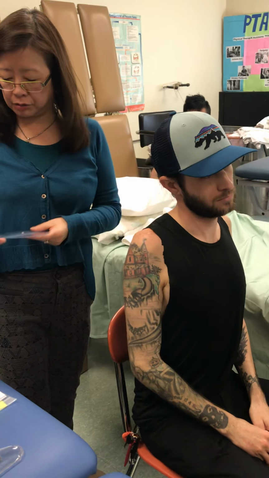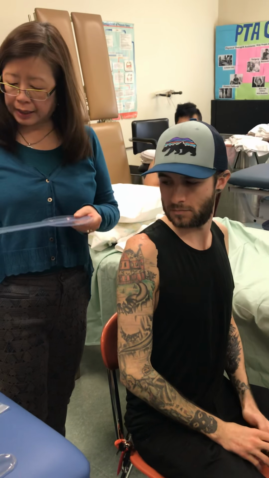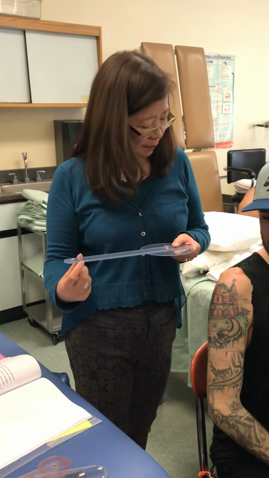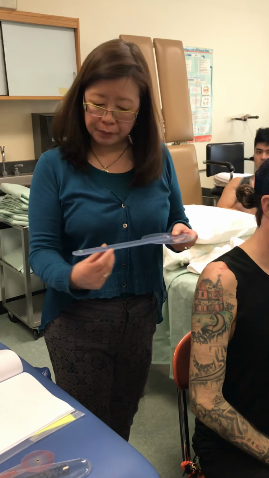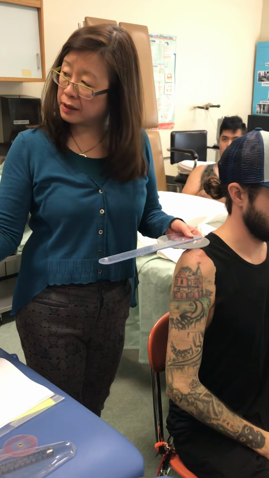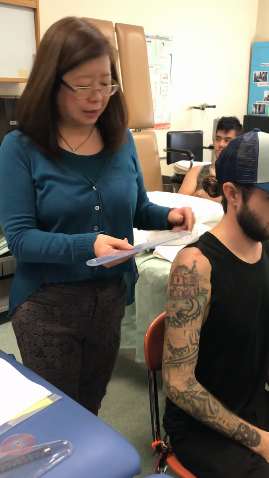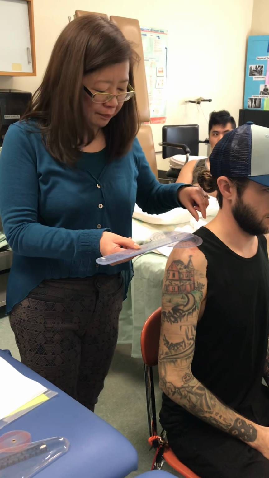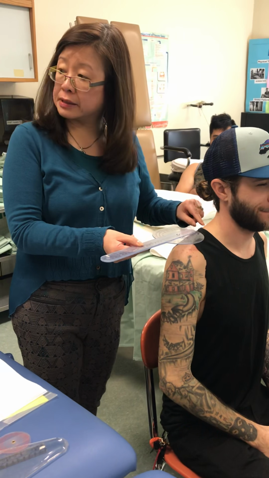So I'm going to use a regular size goniometer, and I'm going to have the proximal arm lined up with the base of the neck, but extended this way, so he's going to be comfortable. I use my imagination, that imaginary part. Still lined up to the base of the neck.